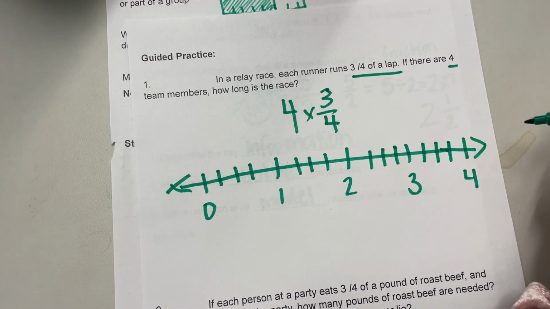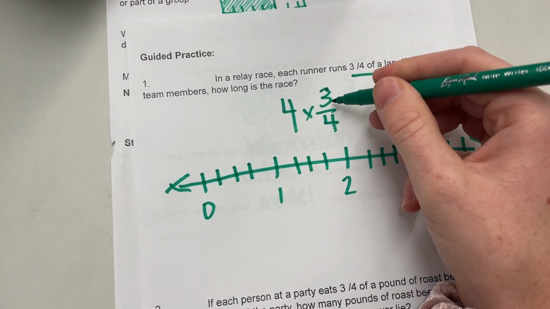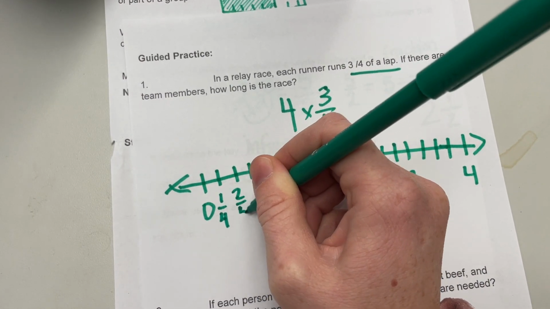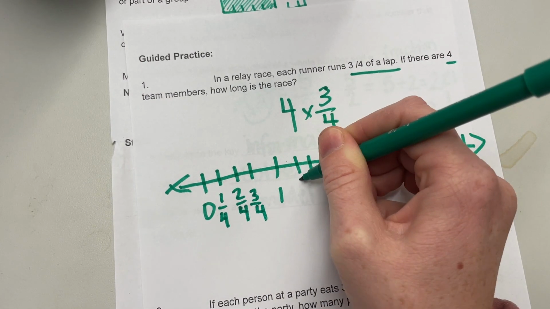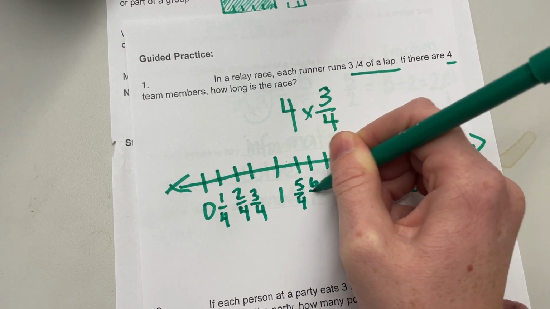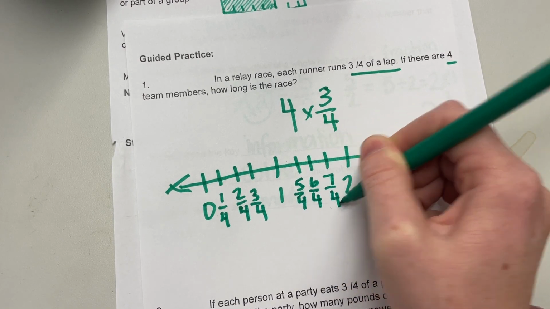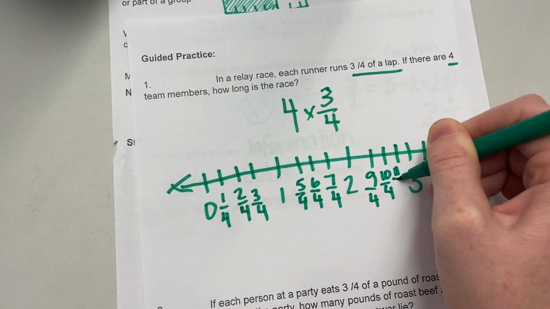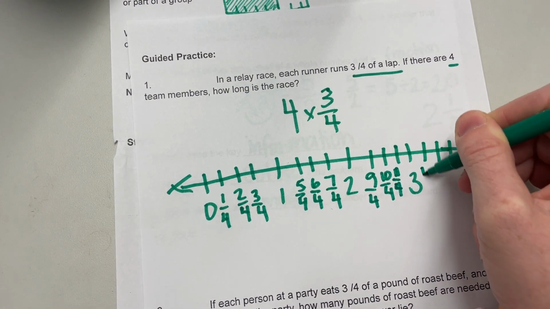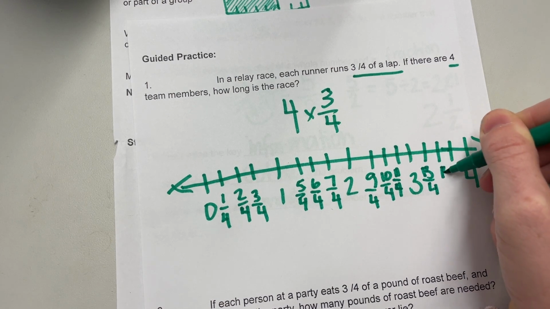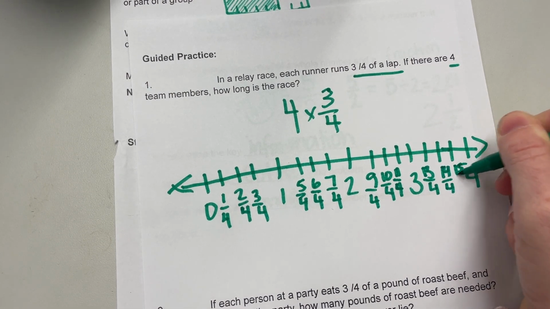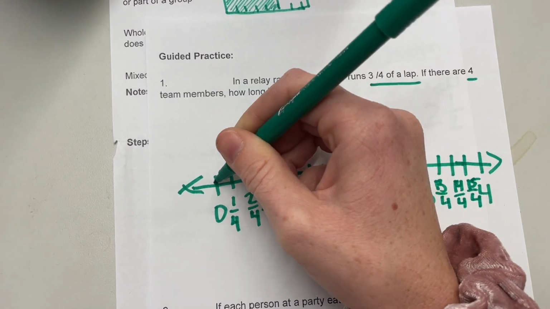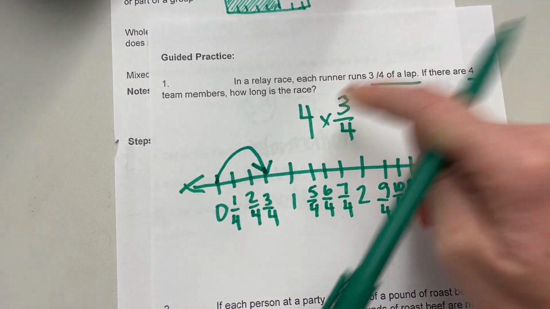So I'm going to make hops, and each hop is going to be 3/4. I need to label my number line. Okay, so I'm gonna make hops that are 3/4. I need to make 4 of them.